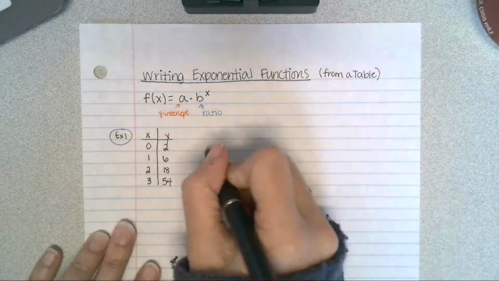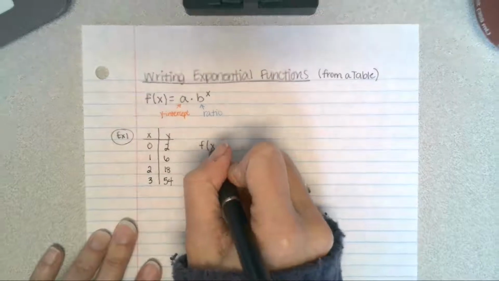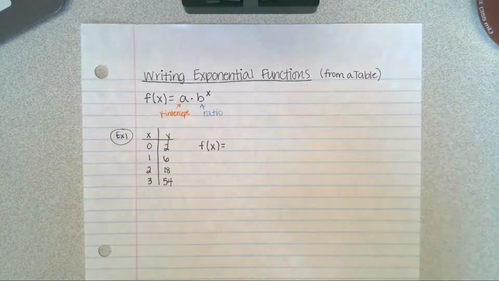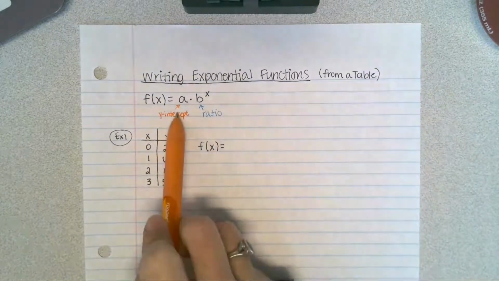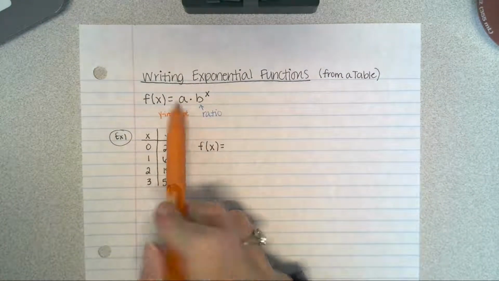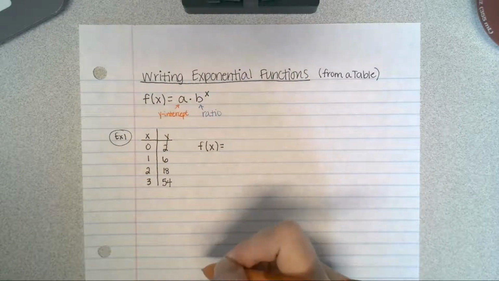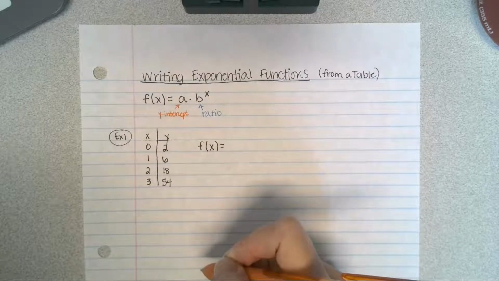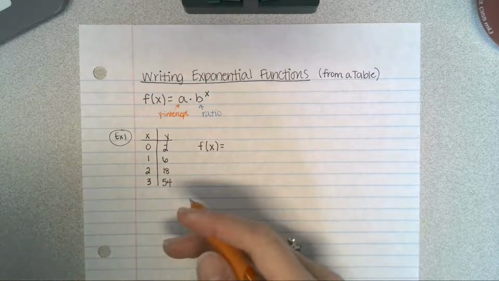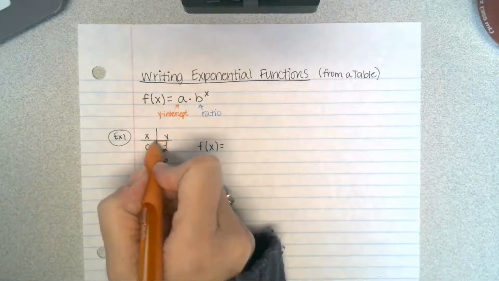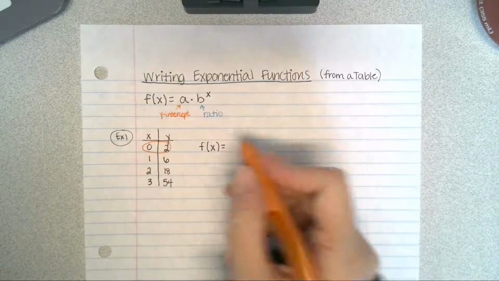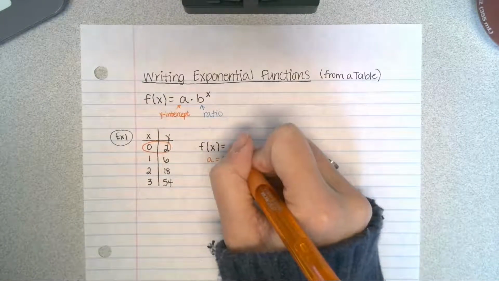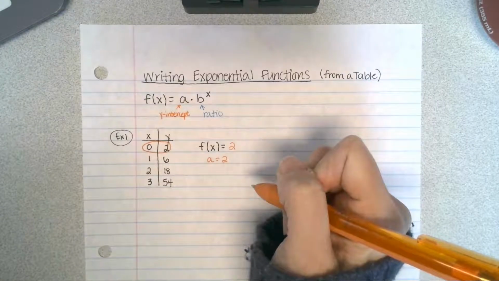So I know that no matter what, my exponential function is going to start with f of x equals. Okay, two things to identify. Y-intercept is always the easiest. It's the first thing that comes after the equal sign. And the y-intercept is represented where the graph crosses the y-axis, and that coordinate is always going to be 0, something. So when x is 0, that's our y-intercept. So in this case, a is going to be 2. So the first thing that comes after the equal sign in my function is 2.